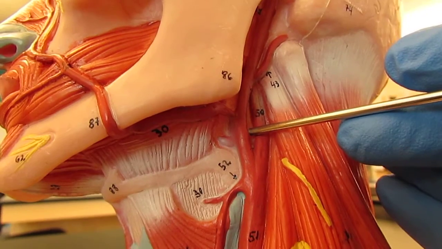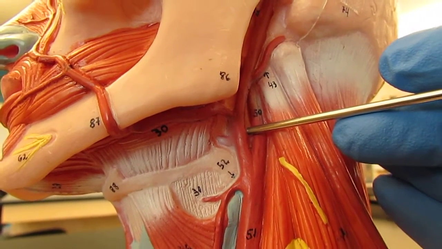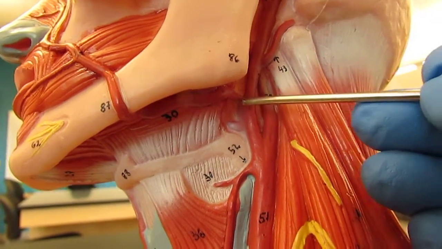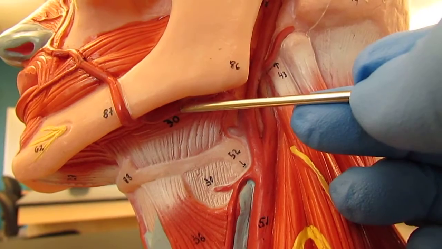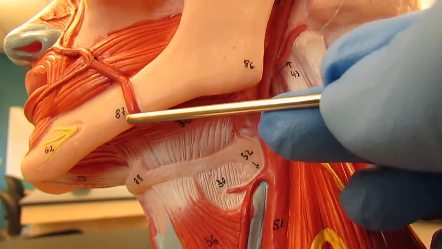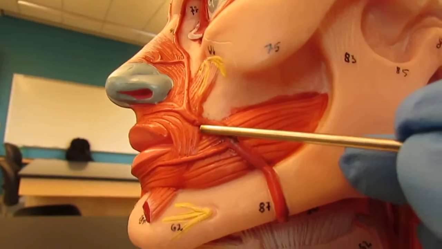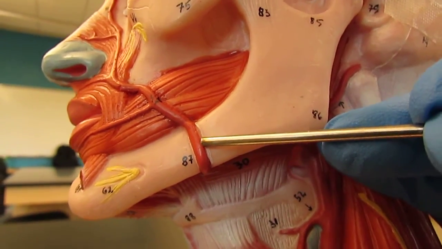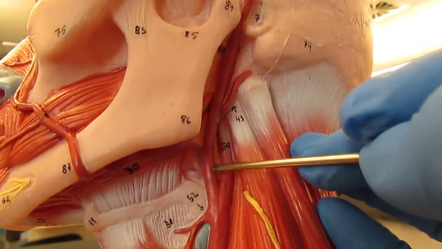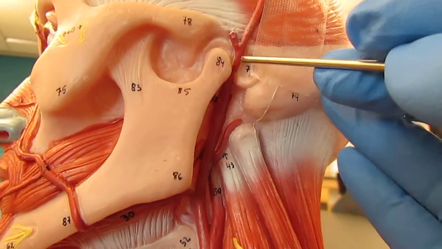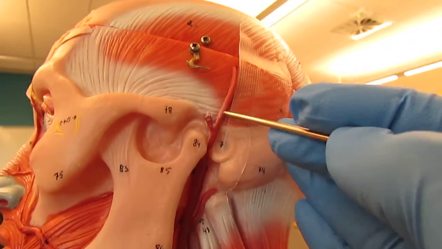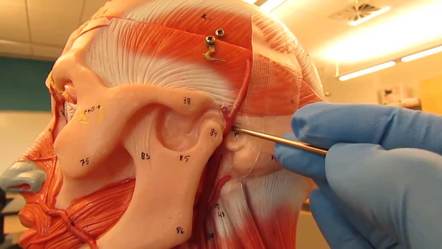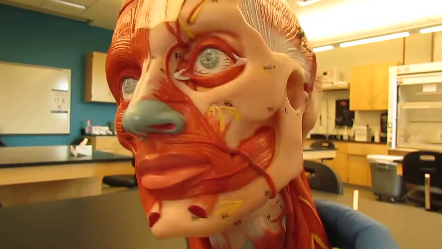Now the left external carotid artery is also going to split into several vessels, the ones that we care about. First of all, this one here, number 30, is going to travel anteriorly, come up underneath the mandible, and then ultimately feed the face with oxygenated blood. This vessel is called the facial artery, or the left facial artery. And the other branch that we're concerned with here is going to ascend to the temple. Okay, so this is the superficial temporal artery.